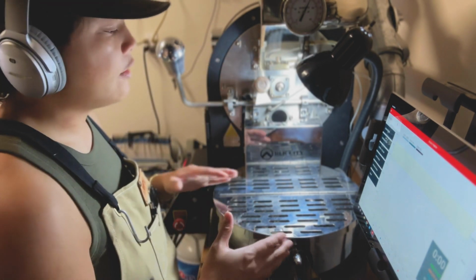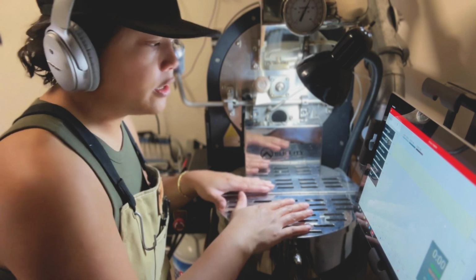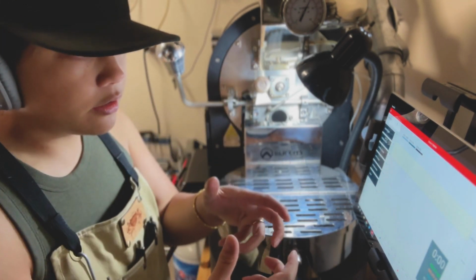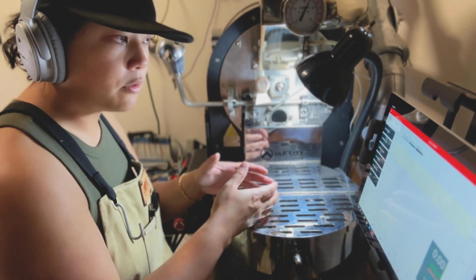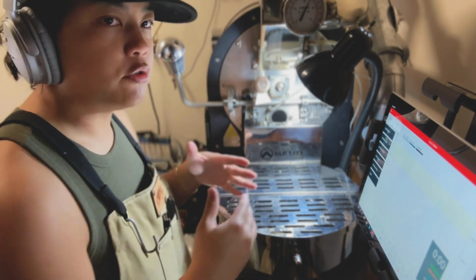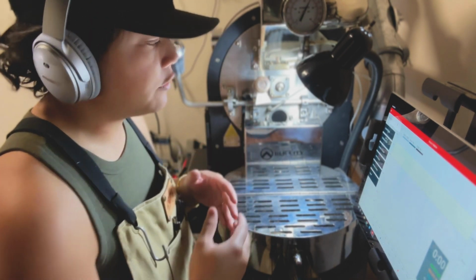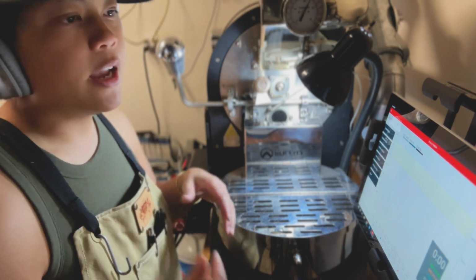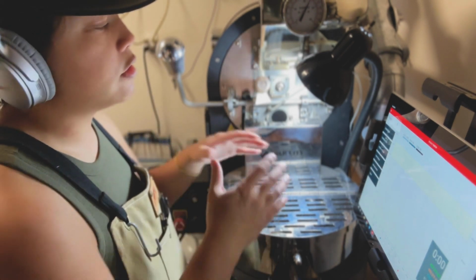So if you have a Mill City roaster and you want to know more about how this particular machine roasts the coffee, it's good to talk to the manufacturer. If you have a Diedrich, talk to Diedrich. If you have a Giesen, talk to Giesen, because they made it a certain way and they know the capabilities and the potential of their machine.